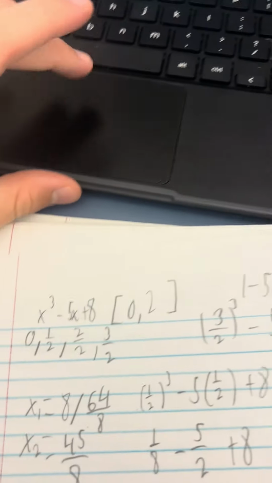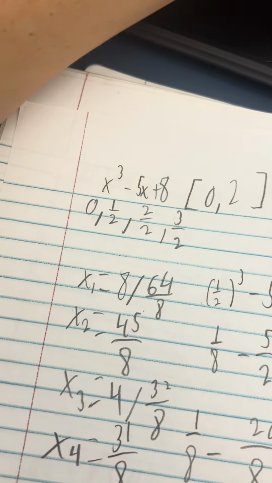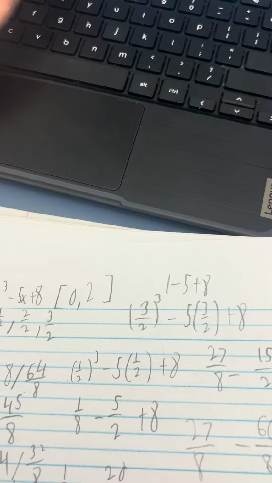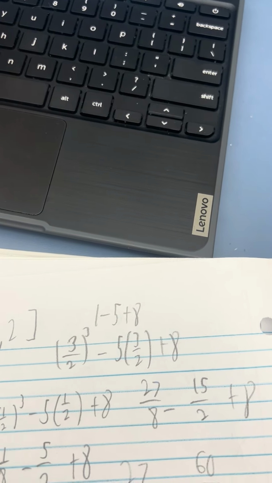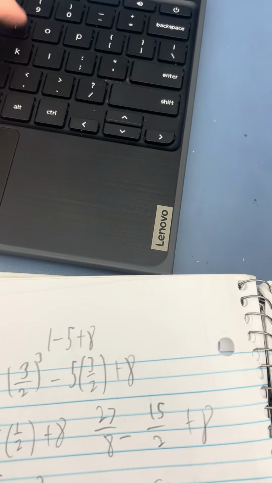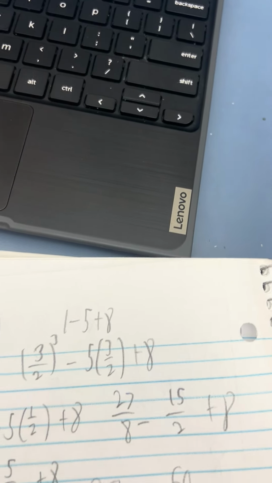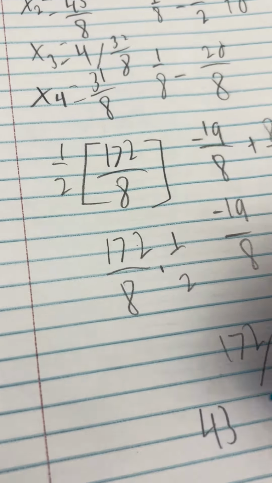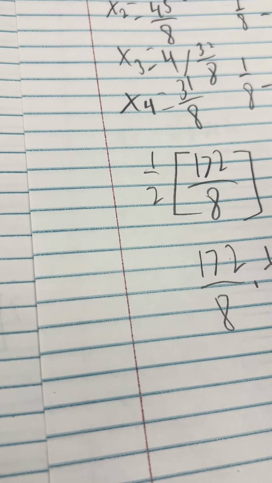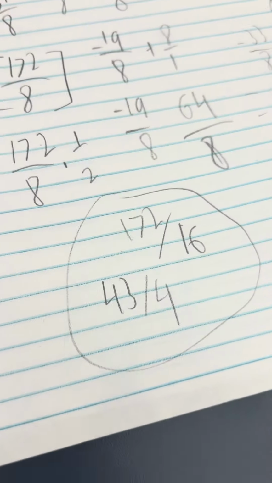Let me look up what that is simplified. 172 over 16, simplify. So 43 over 4. So I guess either of these should be the correct answer, hopefully.